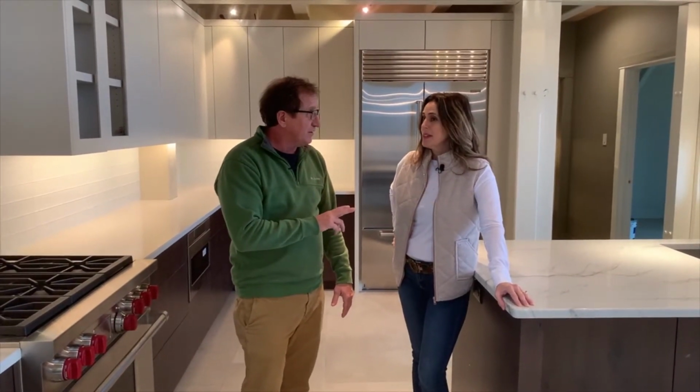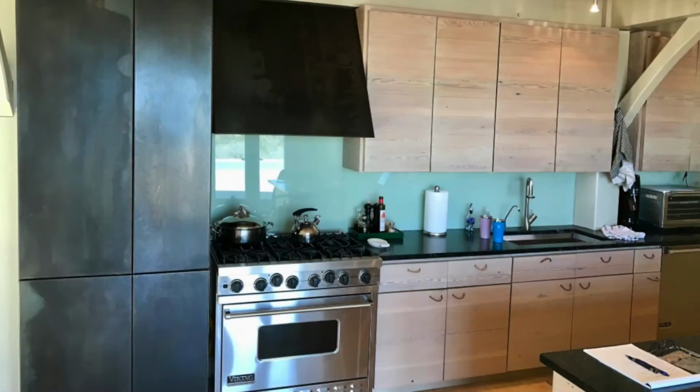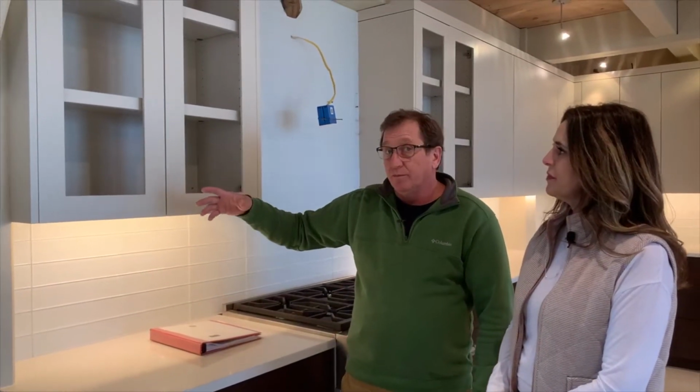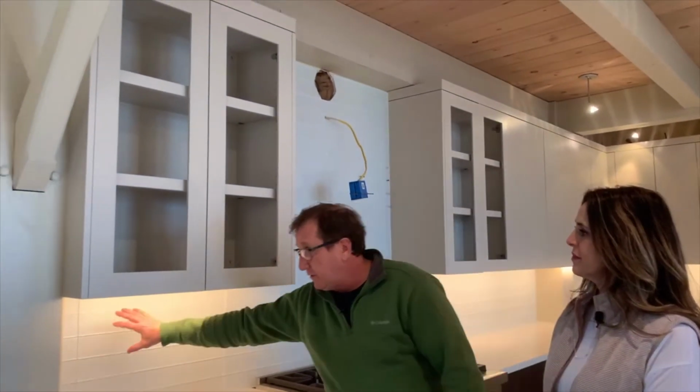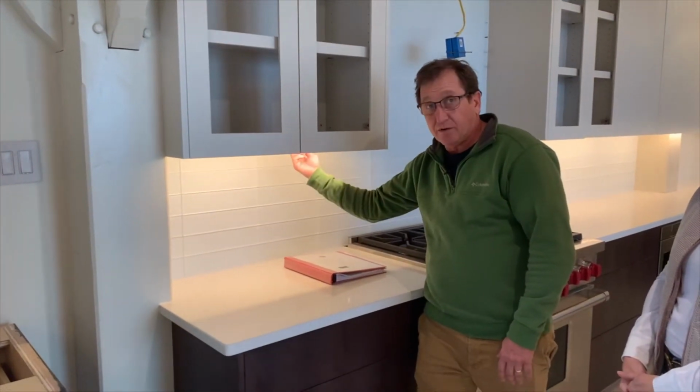Another field adjustment we had to make is when the wall was ripped out where the cabinets were, there was a big giant metal piece right here. When we removed the metal piece, there was an electrical junction box in the wall that we didn't know was there. We did not want to have any plugs on our backsplash. So if you notice, there's no plugs here. They're actually all mounted under the cabinet.